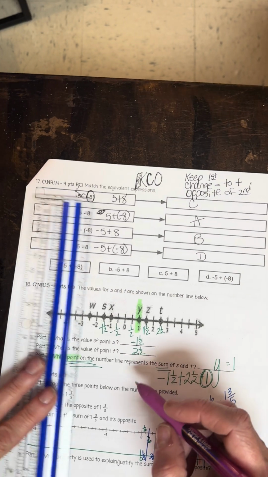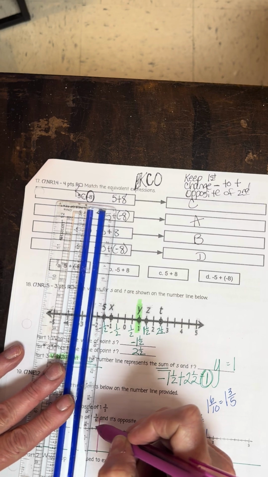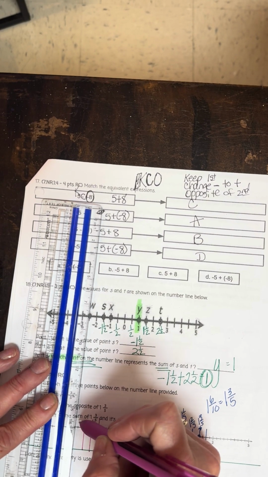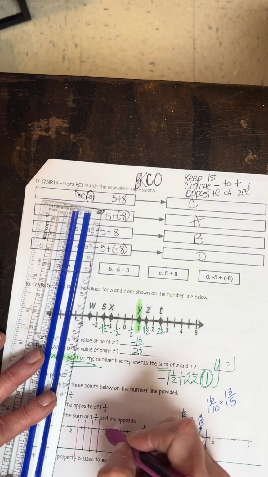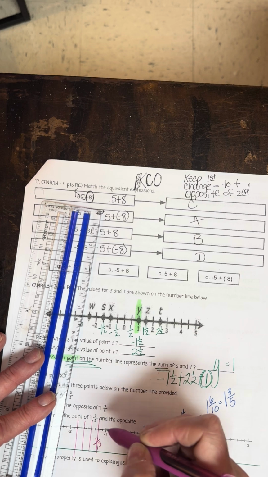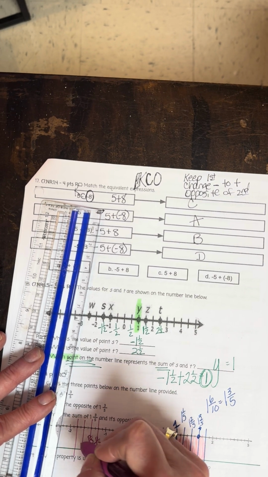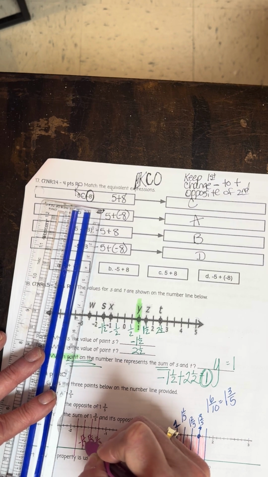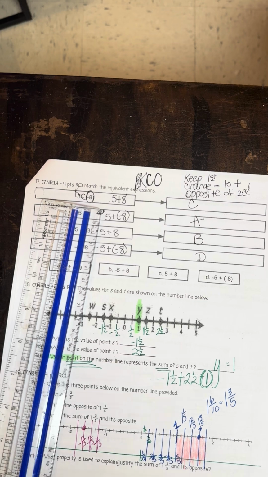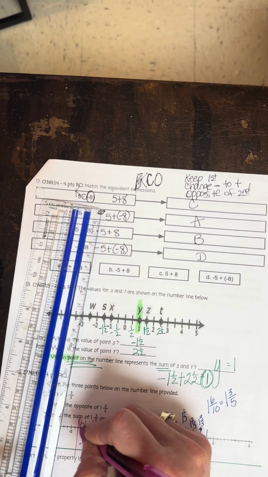So then we want to come on this side and do the same thing. So we've got, this is negative 1 1/5, negative 1 2/5, negative 1 3/5. So negative 1 3/5 is right there. So this would be A, this would be B.